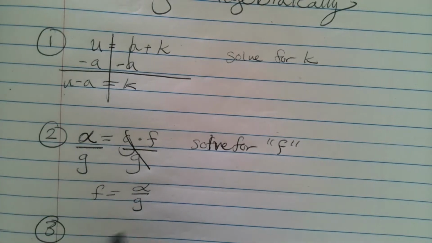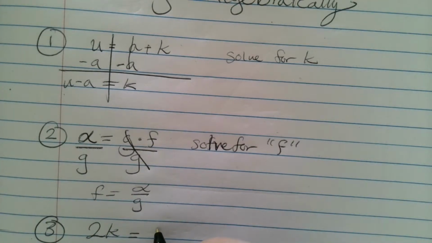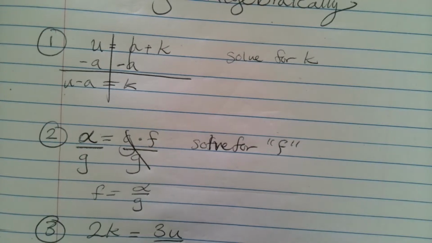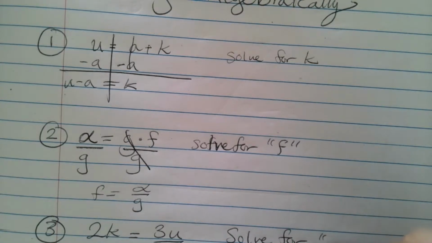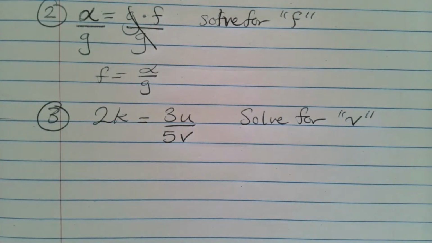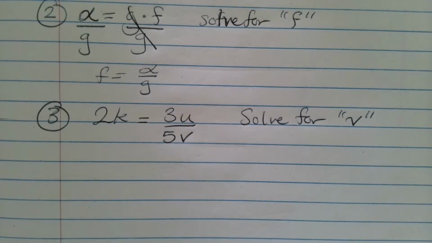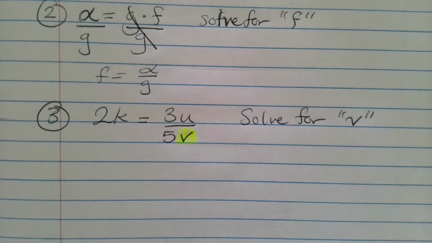What if I had a fraction? Oh, you can't even see what I'm writing. What if I had a fraction? You're good. What do I do next, you guys? First of all, what do I want by itself? The V. I want just the V. You can sharpen your pencil, don't worry. I want just that V by itself.